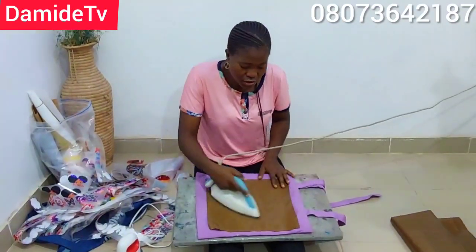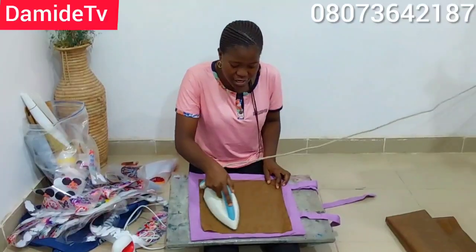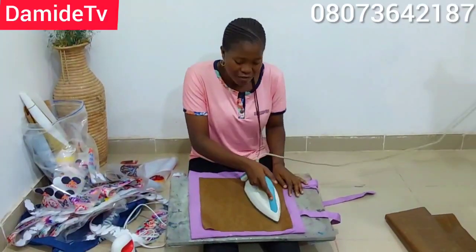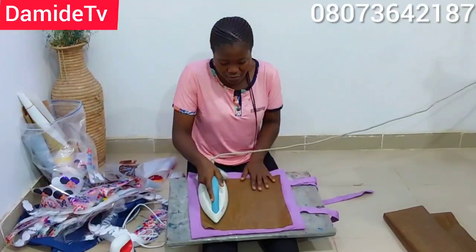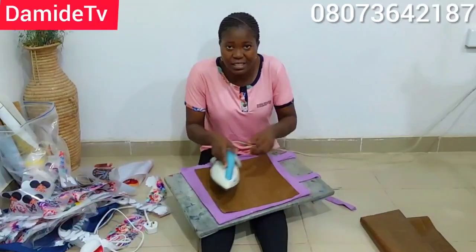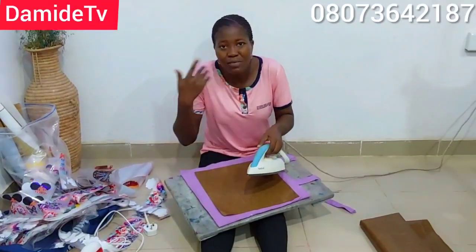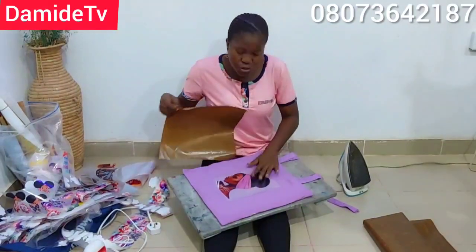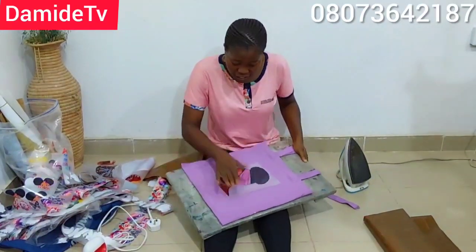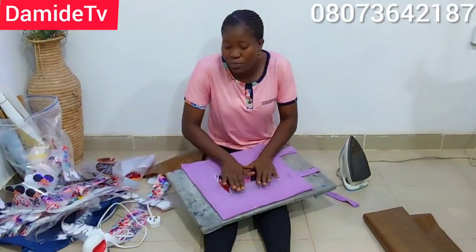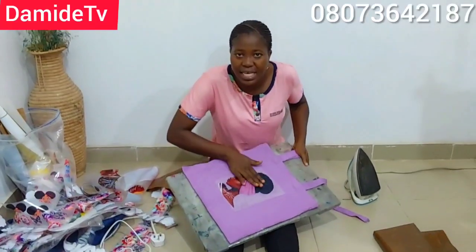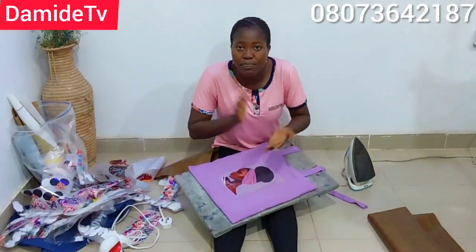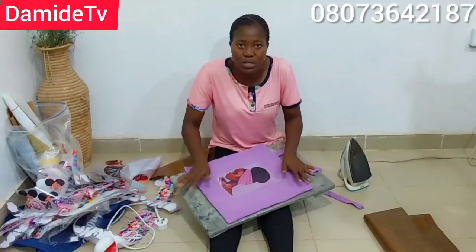Then just gently iron it like this. Very simple. Even children can do it. After this, it shouldn't even be up to 1 minute. If your iron is off, you can check it. But before you peel, you must make sure that it's not hot. It's usually a cold peel. You cannot peel it when it's still hot, right?